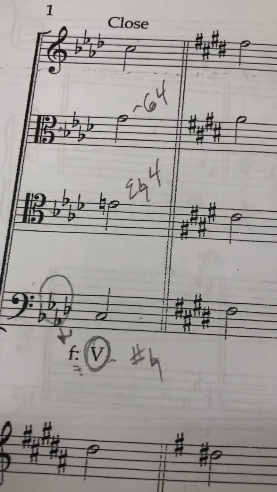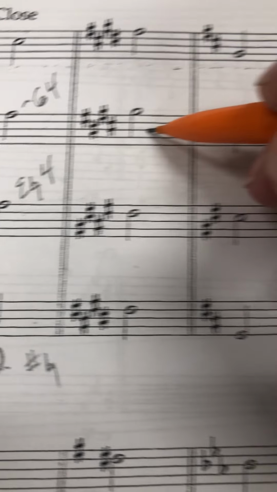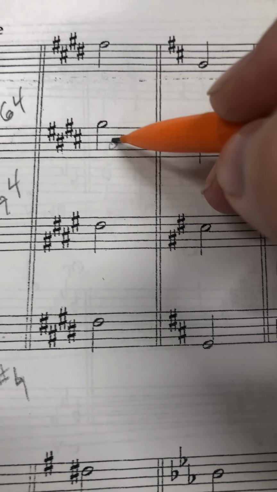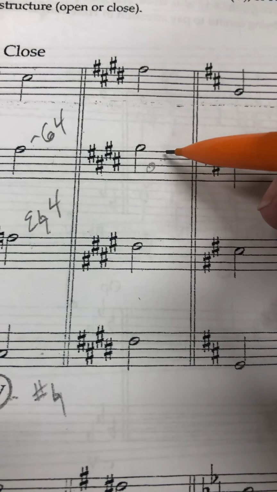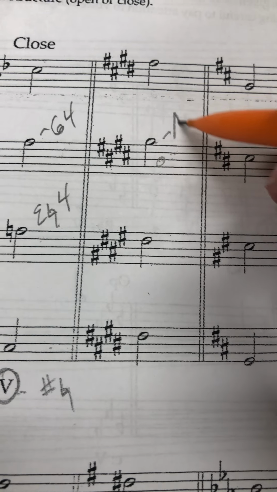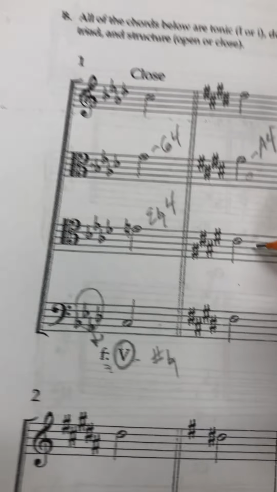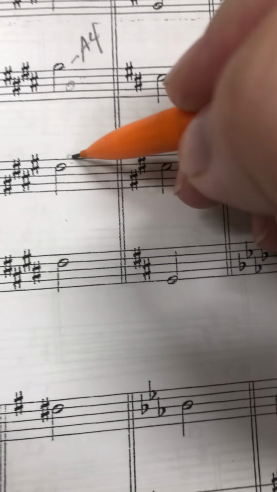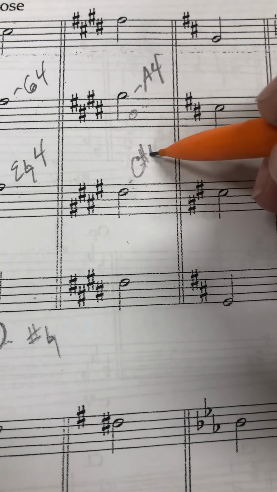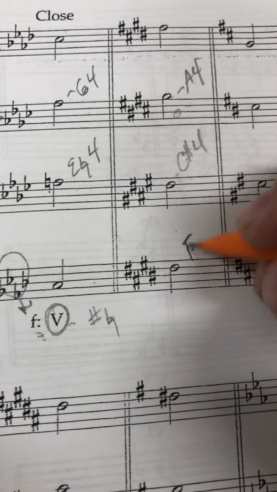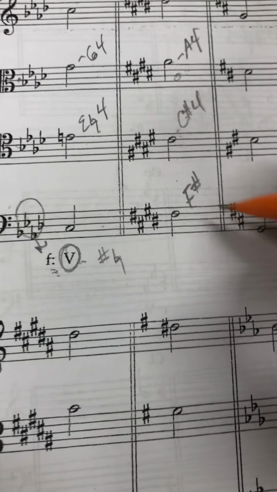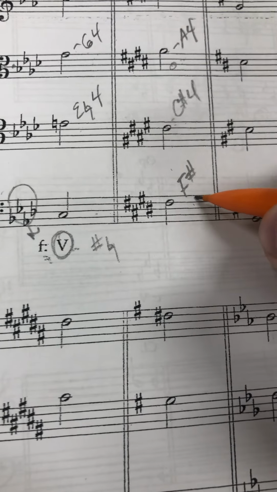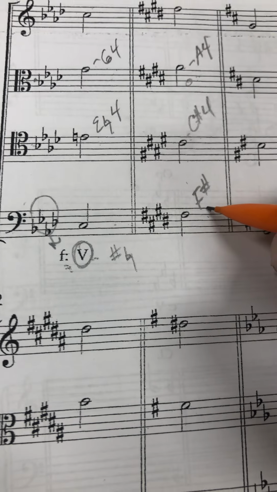We have C is this line, C, D, E, F. This is an A4. This is a middle C sharp here, C sharp 4. And then this guy is an F sharp. Everything's going to be in root position. So the root is going to be F sharp, okay?